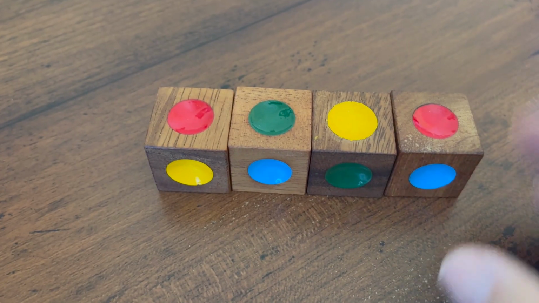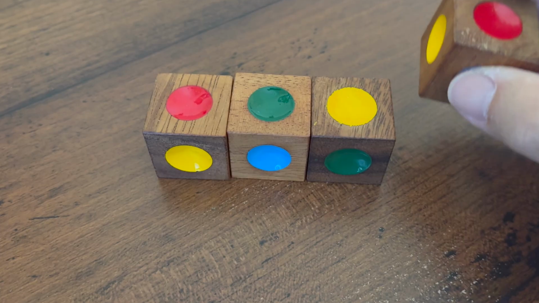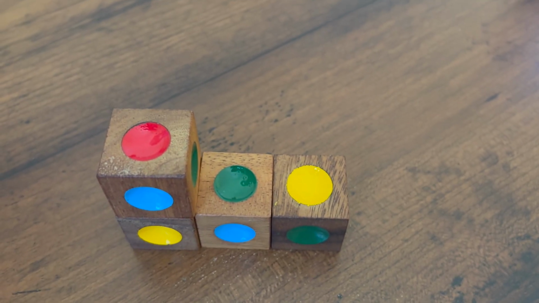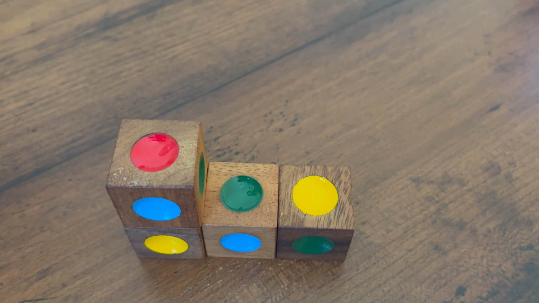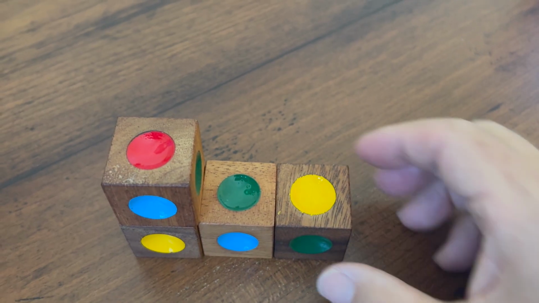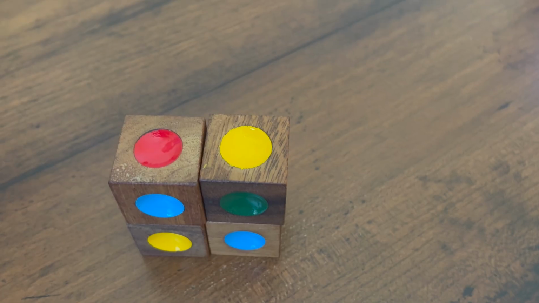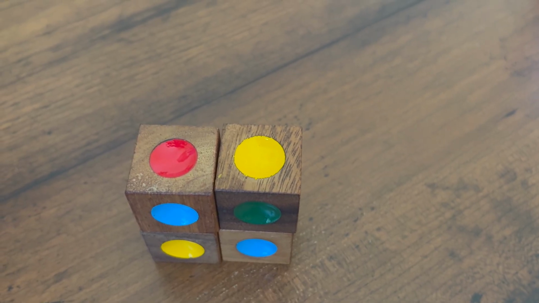So here's 6 ways that you can stack those blocks. The first way is you can have one layer of 4 blocks on the bottom. The next way is you can have a layer of 3 blocks on the bottom with 1 block on top of that layer. Another version is you can have 2 blocks on the bottom and then another layer with 2 blocks on top of those.